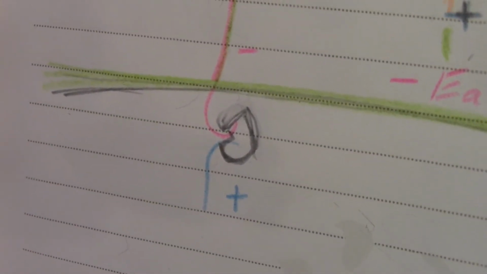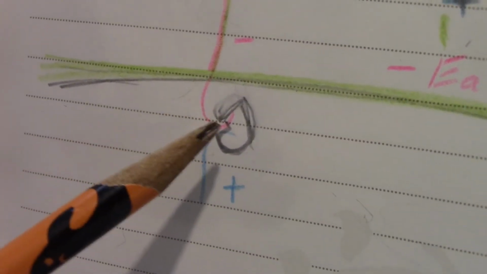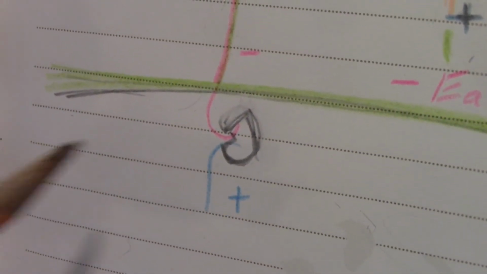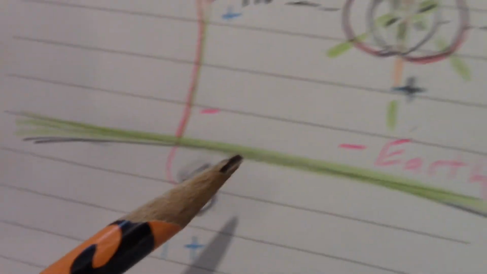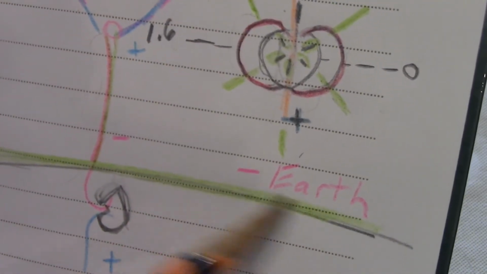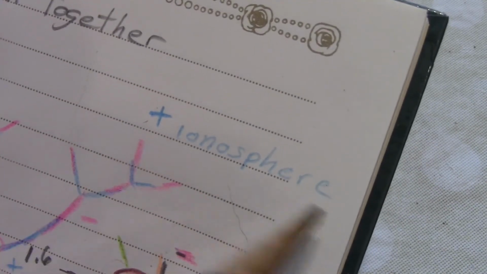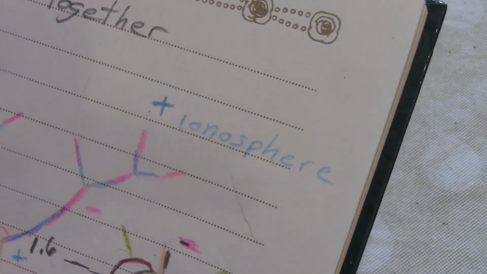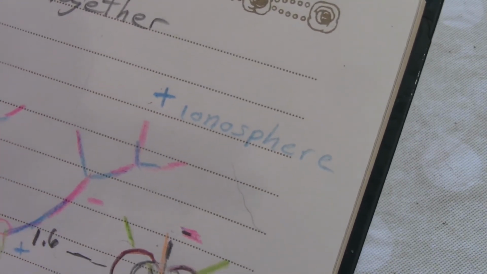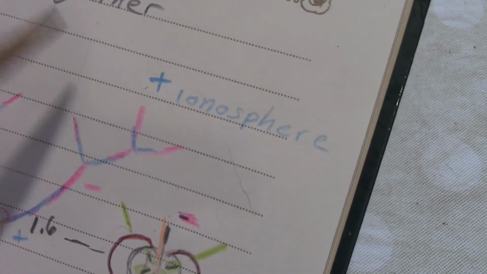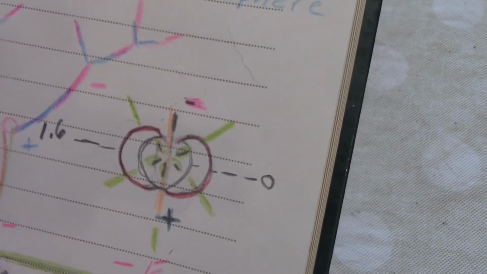Okay, so let's put all these concepts together. It could be any seed, but I'm choosing an apple seed here. So seeds are polar. So the Earth's surface is going to be negative. The ionosphere is going to be positive. Now it doesn't always have to be the case in large storm systems. This can actually reverse, but in general, this is going to be true.